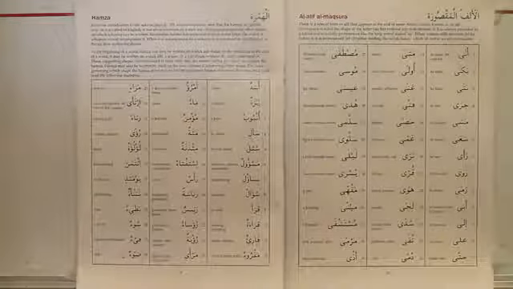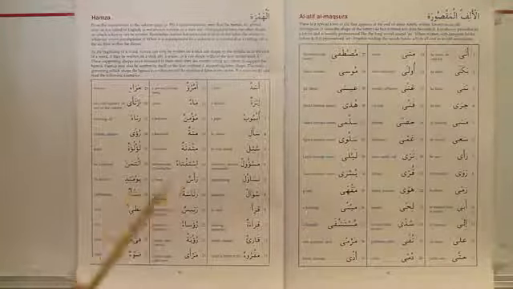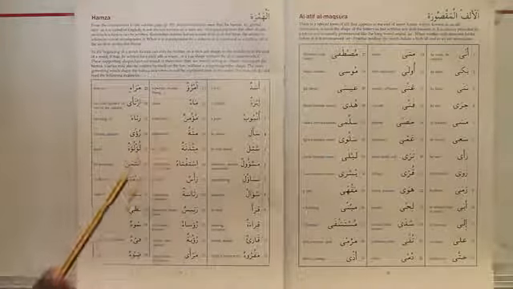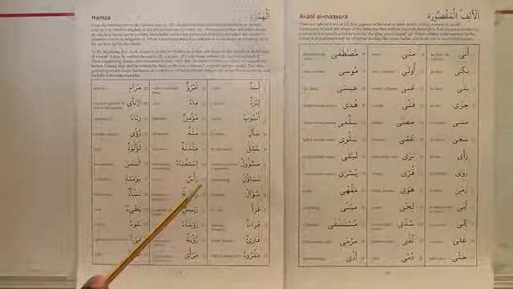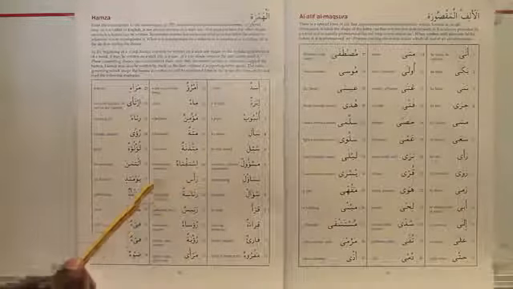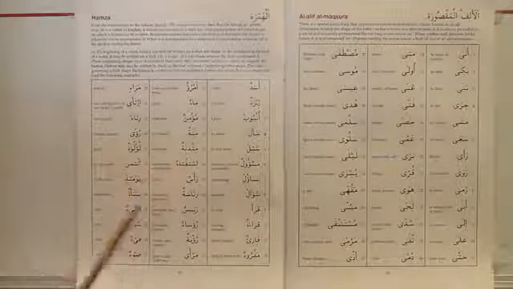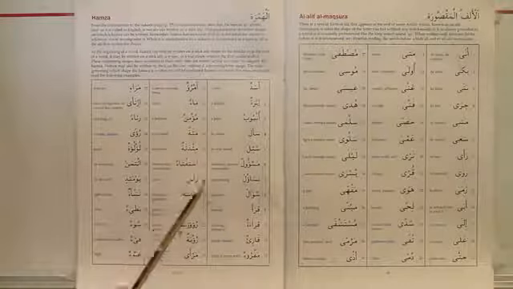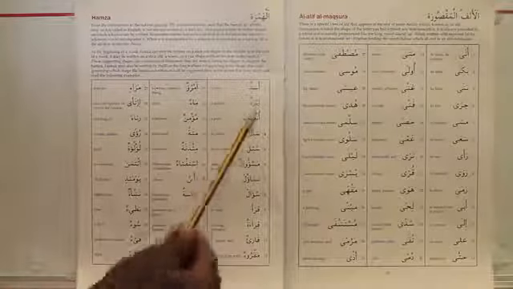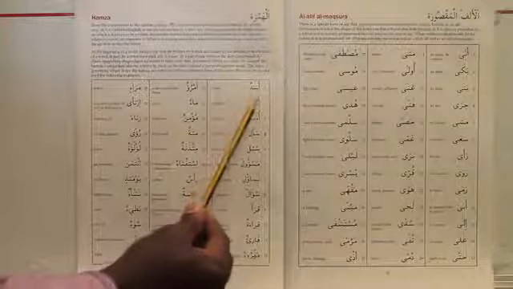Page 63. On this page, plenty of practice for you there to read hamza in its various positions. Sometimes, as already been explained, on alif, sometimes sitting on waw, sometimes sitting on the ya-like shape, and so on. But just go for the vowel that hamza is carrying and say the vowel. Asadun.